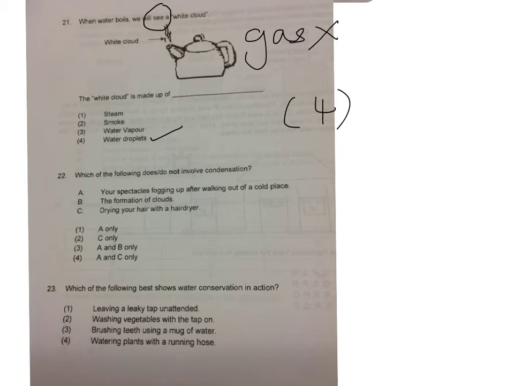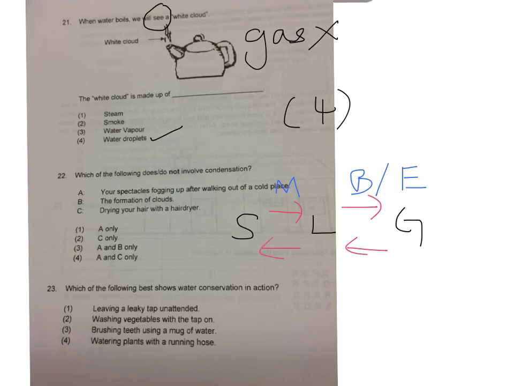Okay, we move on to question 22 now. Which of the following does not involve condensation? Okay, maybe here we're going to stop a while. We have our solid, our liquid, our gas, and then we have arrows like this. If you remember, solid to liquid is actually melting. Liquid to gas is actually boiling or evaporation. And then you have arrows at the bottom like this again. Gas to liquid, this is condensation.